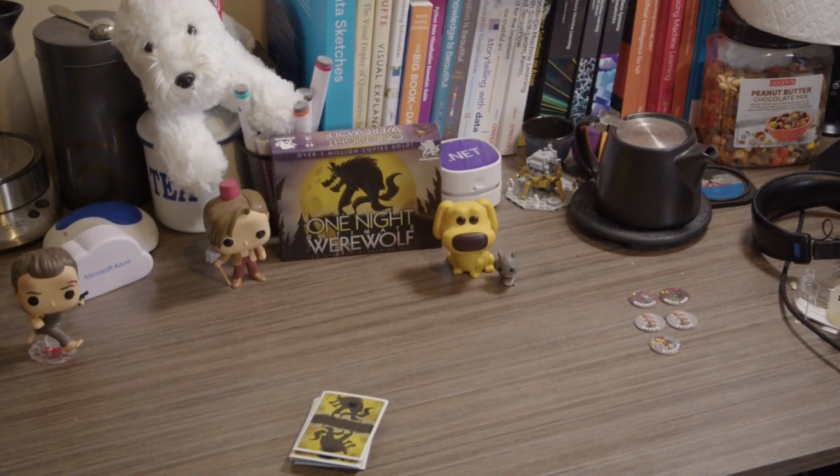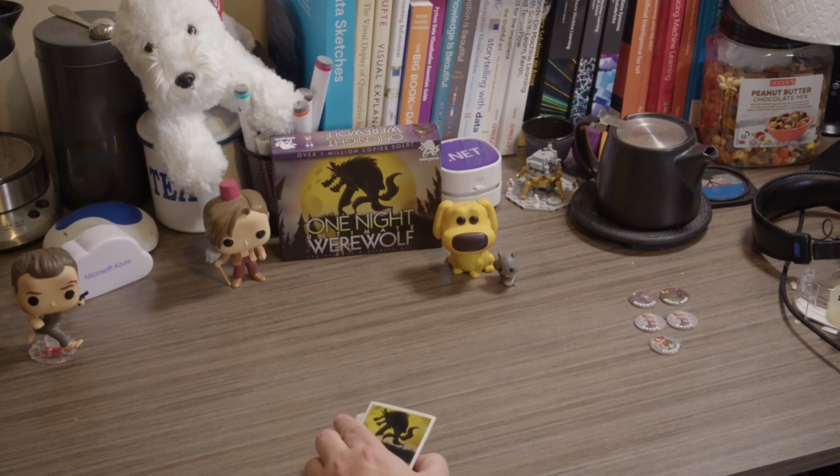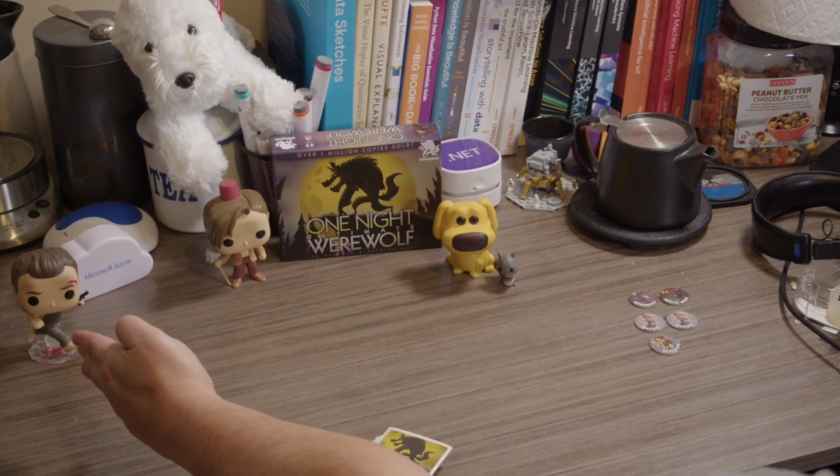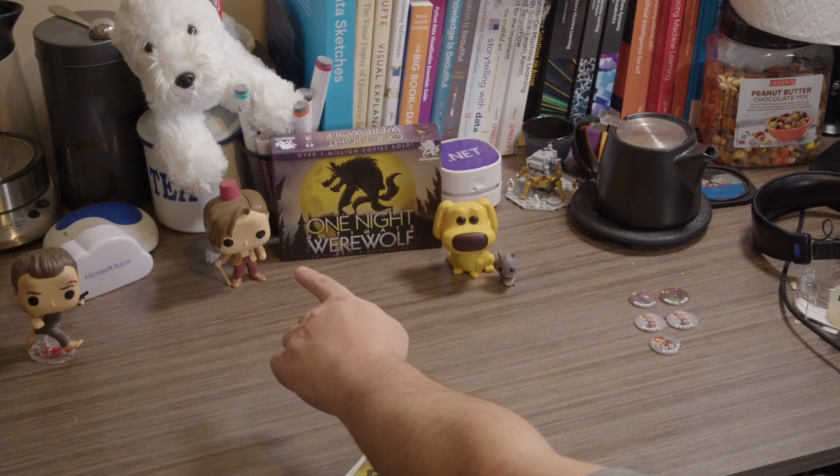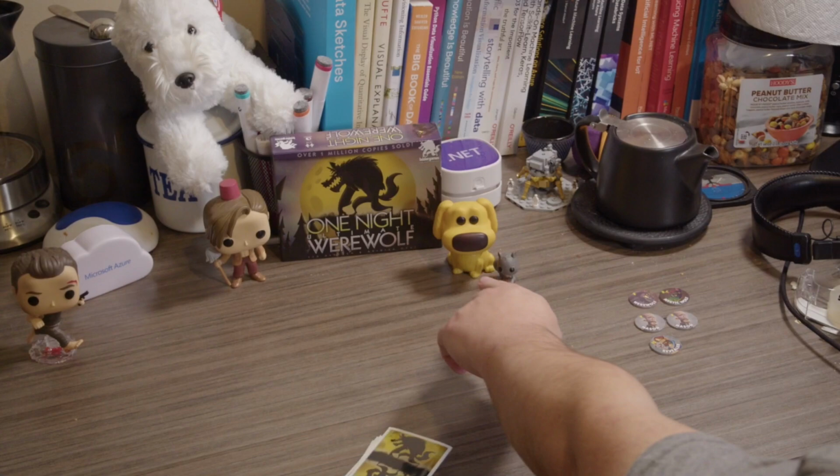All right, so here we are at our sample game of One Night Ultimate Werewolf. In One Night Ultimate Werewolf, you always have three more cards than the players you're going to have. You always have at least three players. So here I've got my three simulated players. I've got John McClane from Die Hard. I've got the 11th Doctor from Doctor Who. And then I've got Doug from Up.